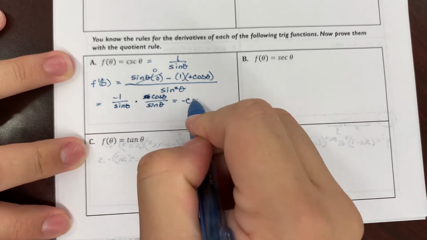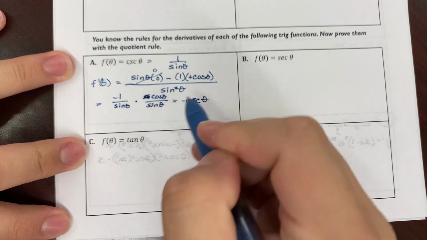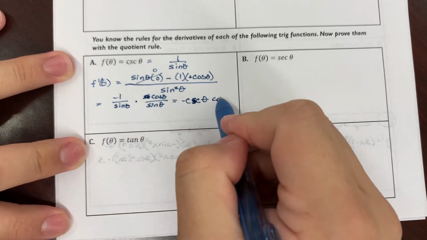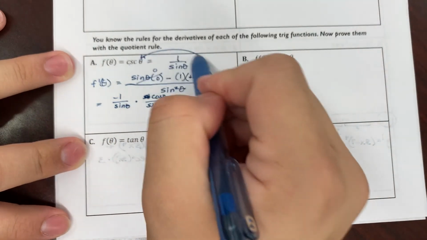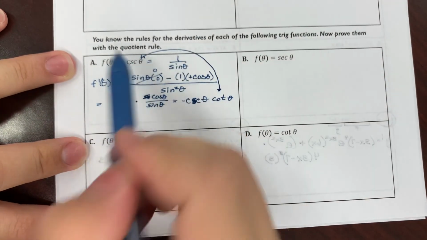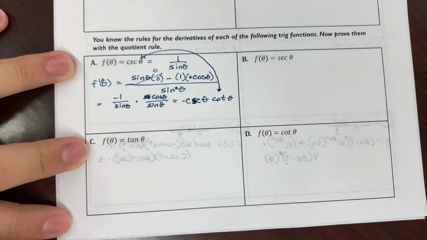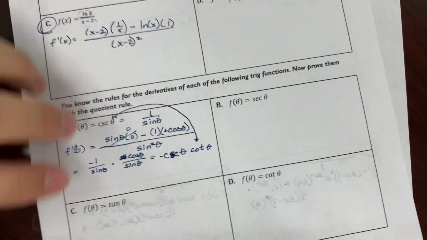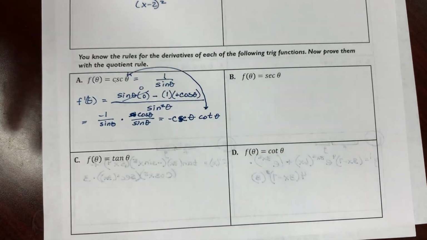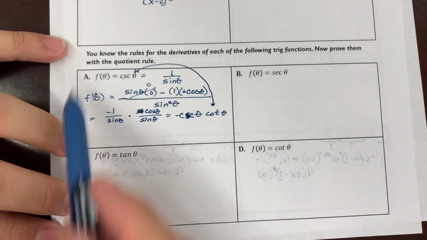Negative cosecant theta, and then cosine over sine is cotangent of theta, right? Which, again, isn't that the rule? The derivative of cosecant theta is negative cosecant theta, cotangent theta. So in case you ever forget, I don't recommend doing this every time, I think you should just remember it. But it's kind of cool to see that proof.